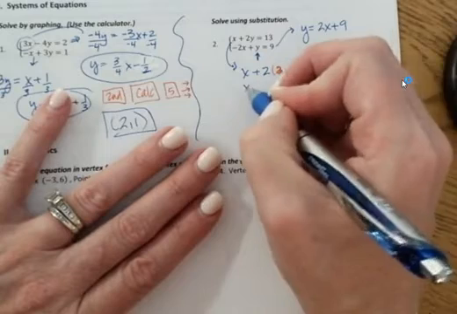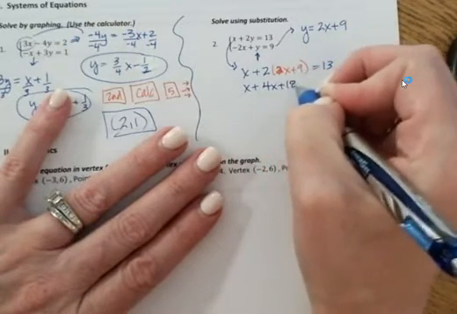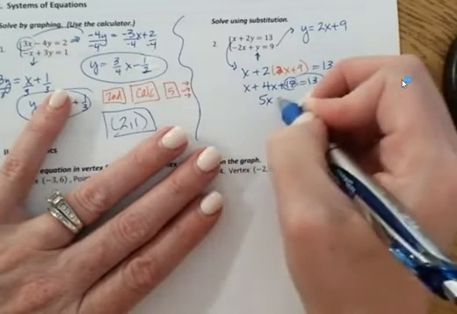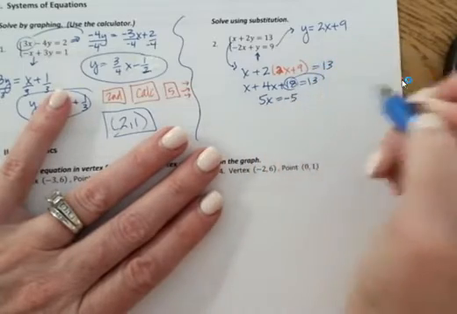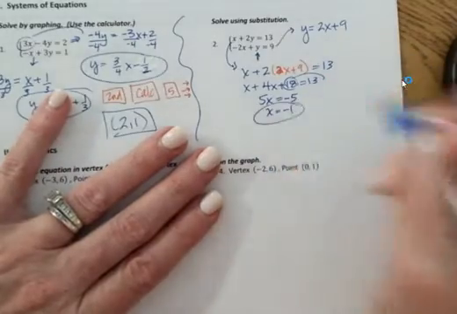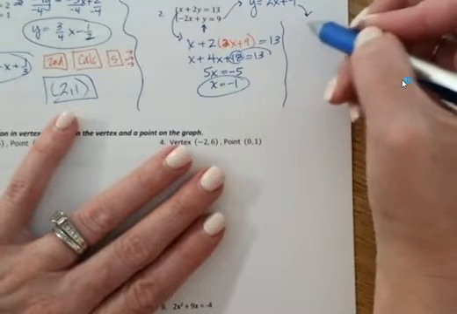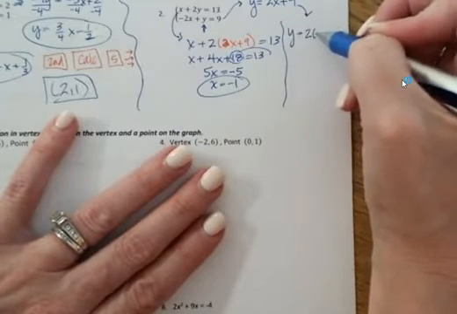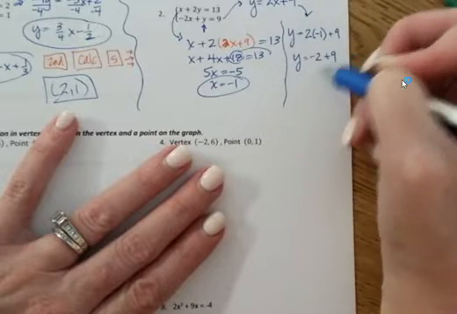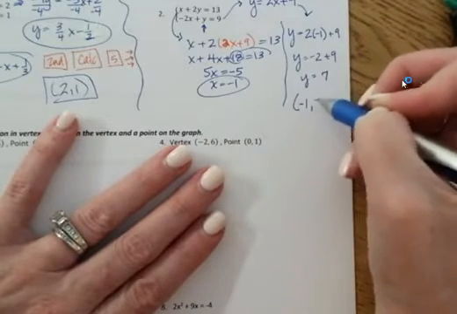So I can clean this up, distribute that 2. So 5x, I'm going to move that over here, becomes negative 5. So x will be negative 1. Okay, so there's my x coordinate. Now to find my y coordinate, I'm going to take this equation that I had right here. y equals 2 times negative 1 plus 9. Negative 2 plus 9. So y is 7. So my solution is negative 1, 7.